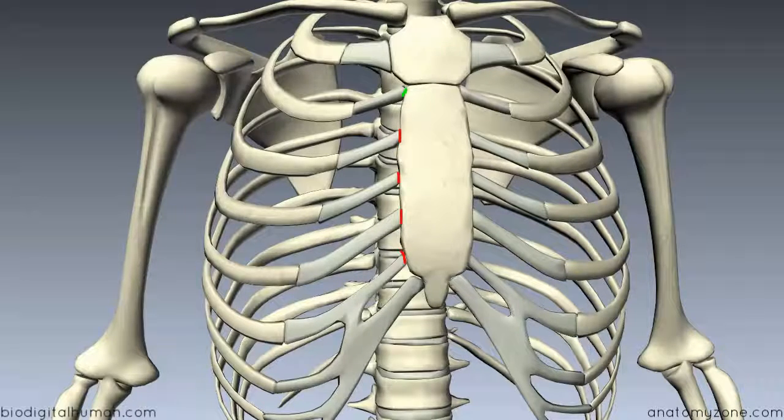There's also a demi-facet at the bottom end of the body of the sternum, and this articulates with the top half of the last true rib, the seventh rib. Remember, you've got 7 true ribs, so 1, 2, 3, 4, 5, 6, 7. And these ribs have their own costal cartilage for articulating with the sternum.